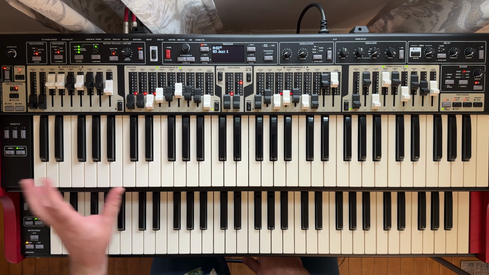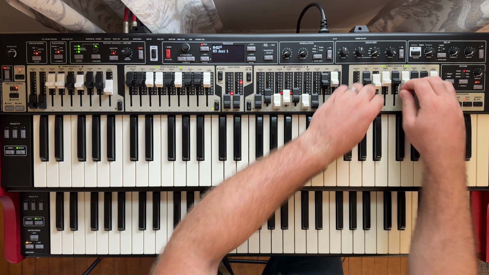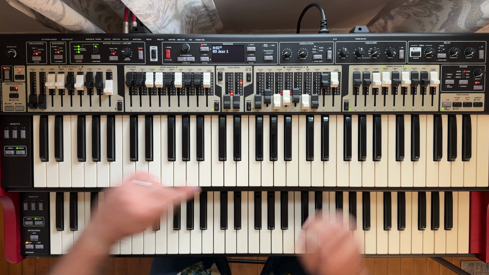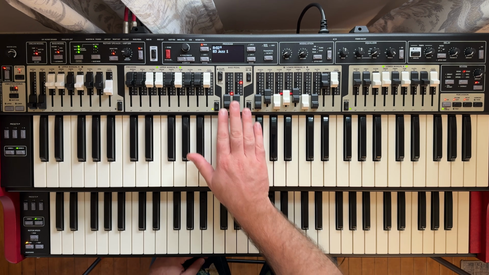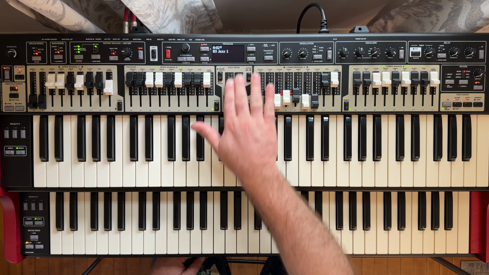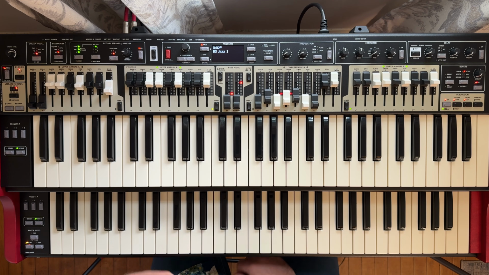So let me just run you through a little bit here. I'm going to take my upper manual and my lower manual all the way back on this B3 Jazz. So my model is B3, my bass model is B3. I don't have a bass pedal plugged in here, but we could adjust the drawbars for that bass pedal here. Typically, it's your 16 and your 8 foot on that pedal.